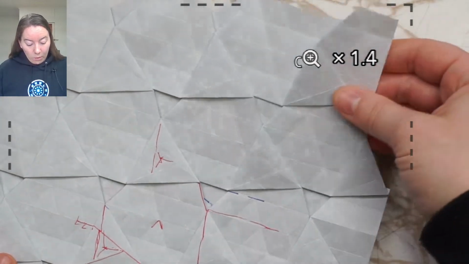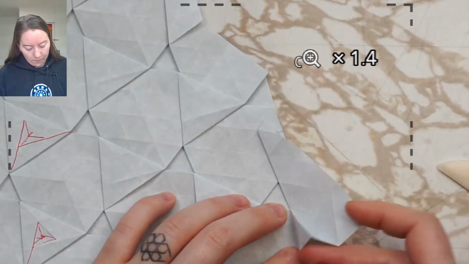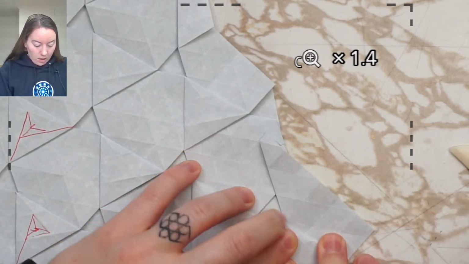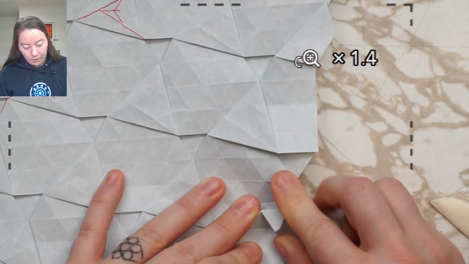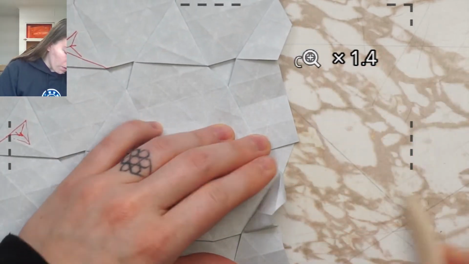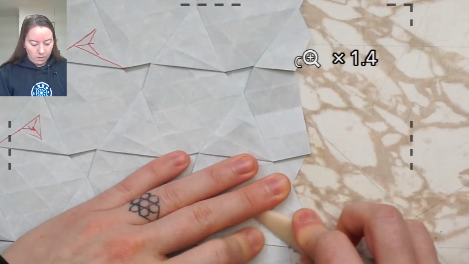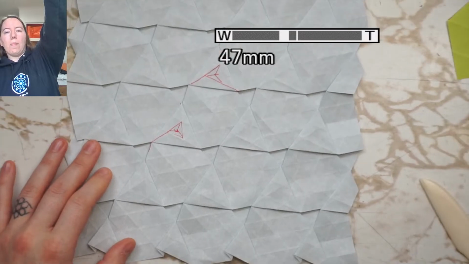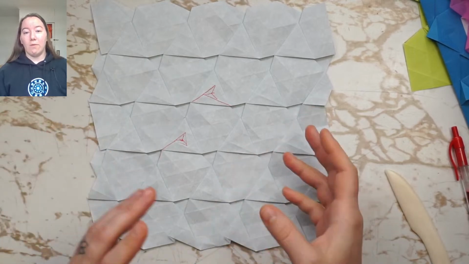So that gets me most of the way. I have one flap left to clean up here. And that should be almost all. I left a three-way intersection here that I can clean up. Again, going in with the bone folder to loosen things up if they're getting stuck. And that looks complete. So that's how to fold alternating open triangle twists on front and back side of the paper.